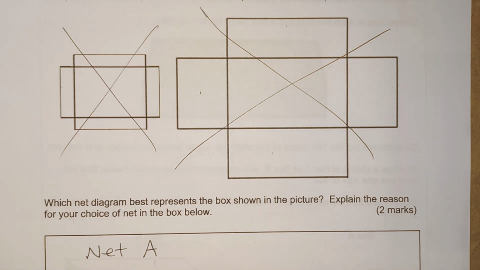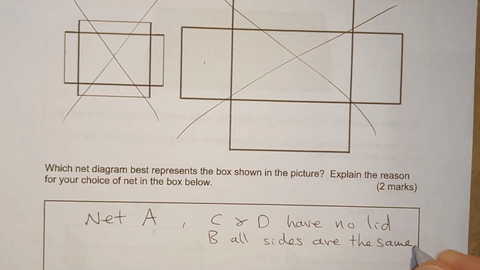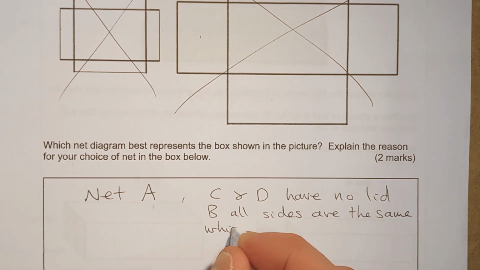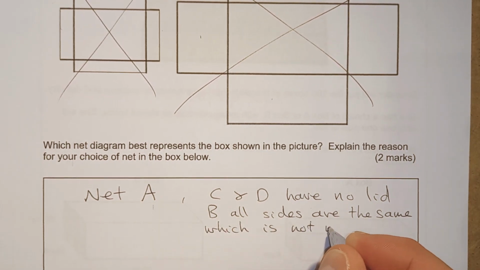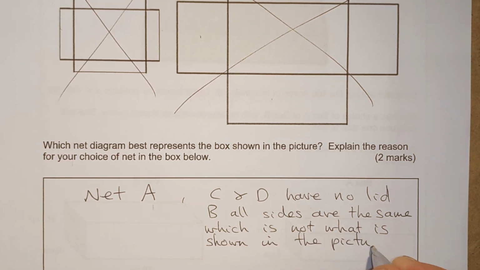And they've said, explain a reason for your choice of net in the box below. Well, we can say, well, C and D have no lid. And we can say B, all sides are the same, which is not what is shown in the picture. Something along those lines.